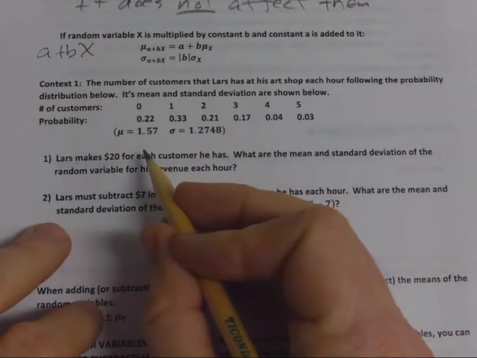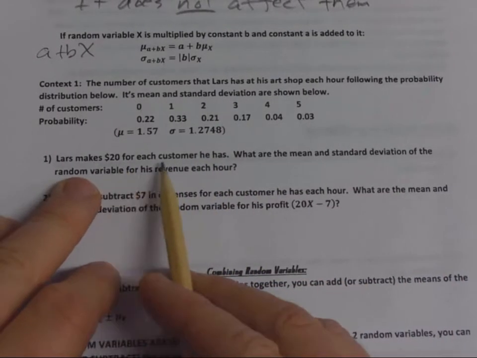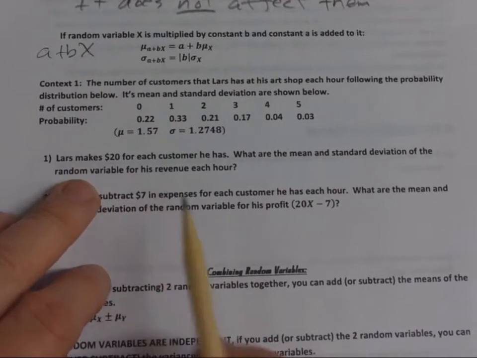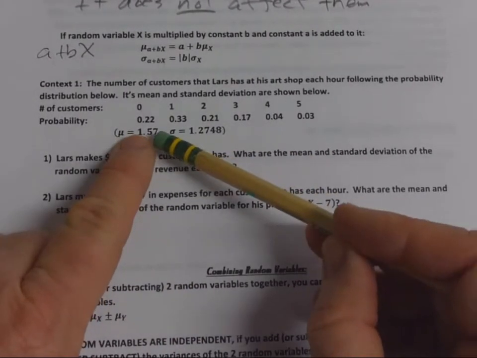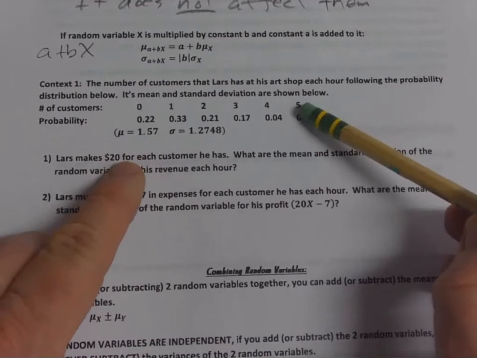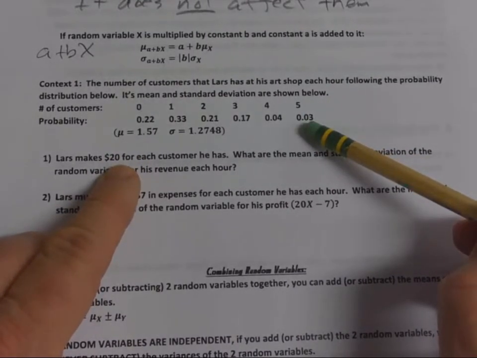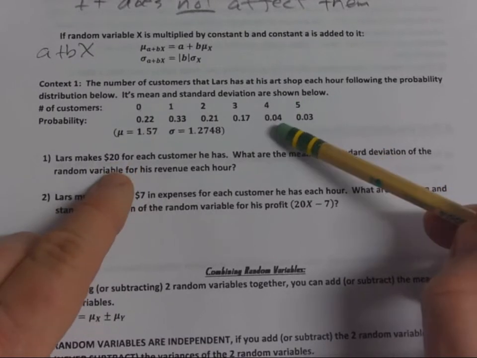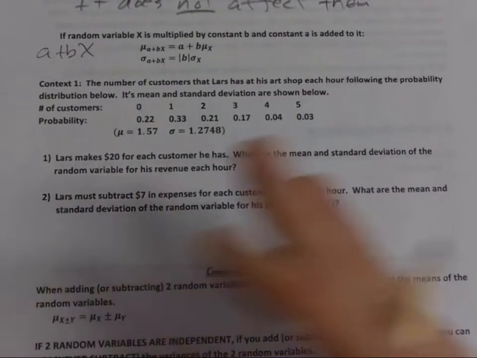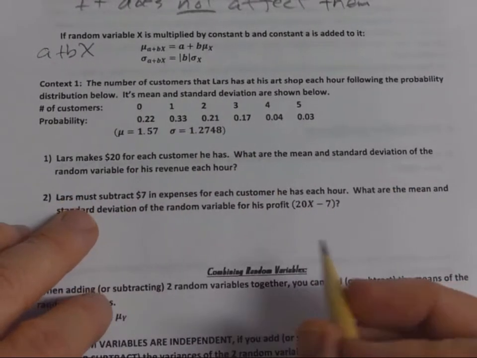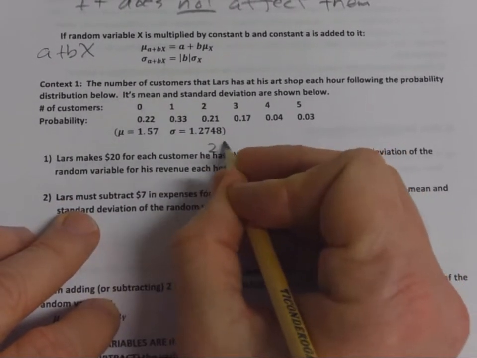All right, so there's the mean and the standard deviation. If he makes $20 for each customer, what is the mean and standard deviation of his revenue? Well, if he makes $20 for each customer, that means when he has 5 customers, that'd be $100. And that happens 3% of the time. If he has 4 customers, that would be $80 and so forth. So what would be, in essence, the new mean? Well, it's multiplying by 20. So this is, in effect, just 20x.